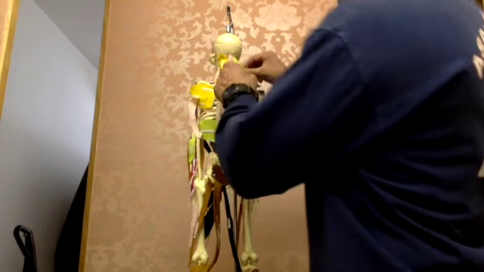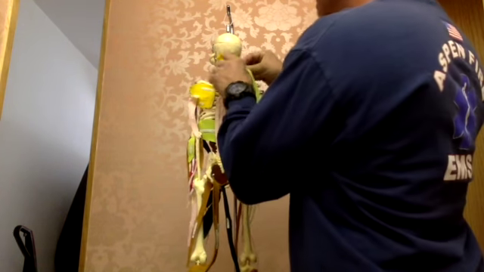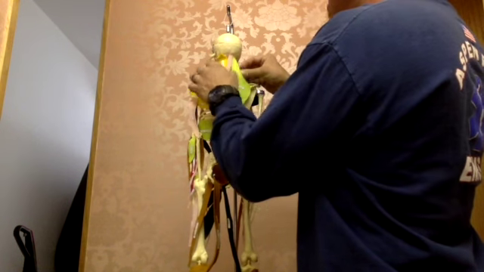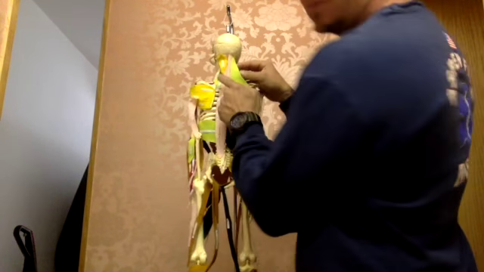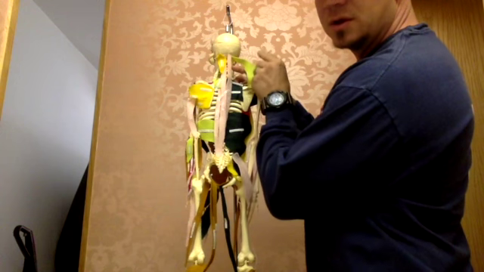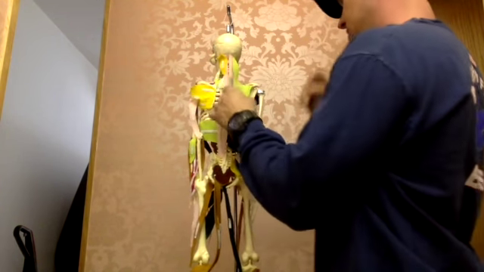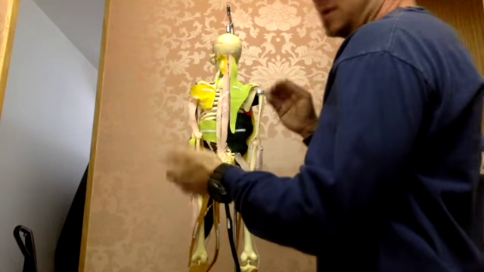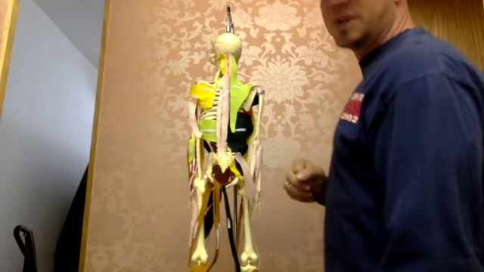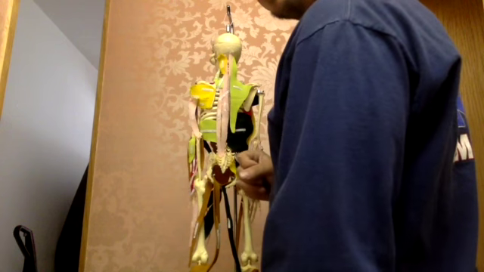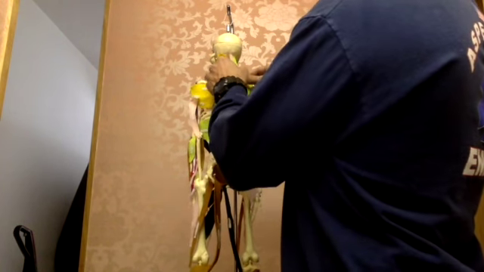The semispinalis helps in assisting the rotation of the head and neck to the opposite side. There are two of them, one on this side and one on this side.